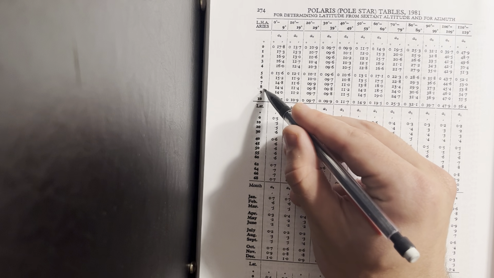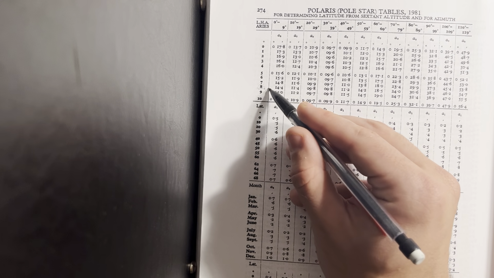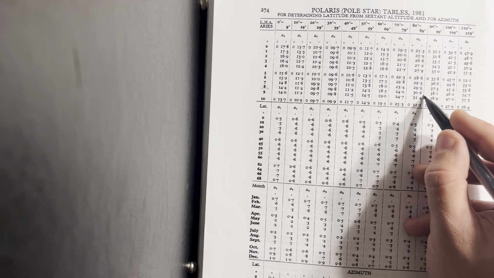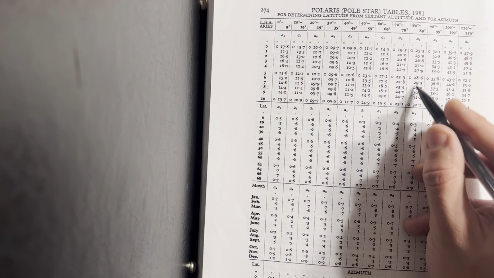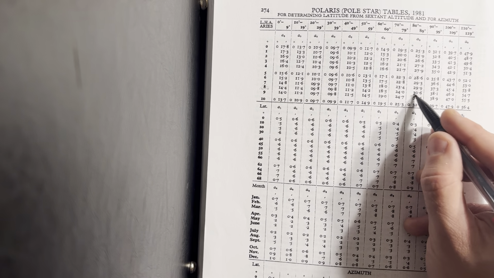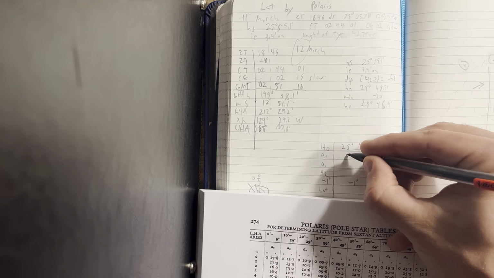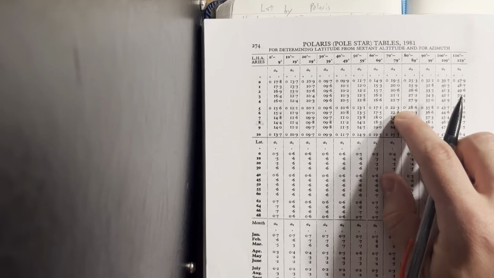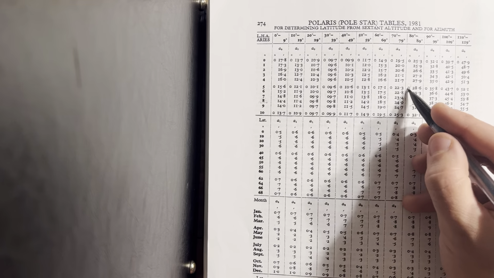So here is 88 degrees. If we follow that row back to our column, you can see that our A0 value is 0 degrees and 30.6 minutes. So we'll write A0 is 0 degrees, 30.6 minutes.